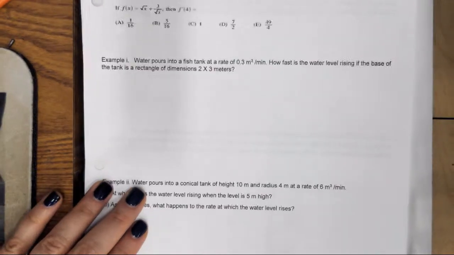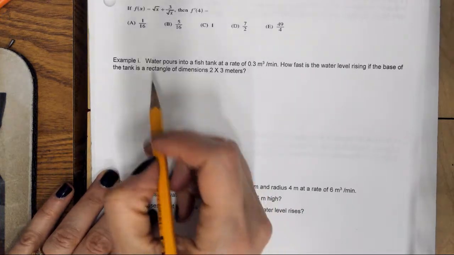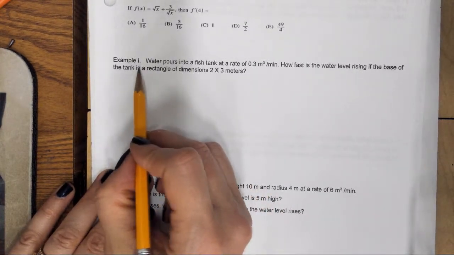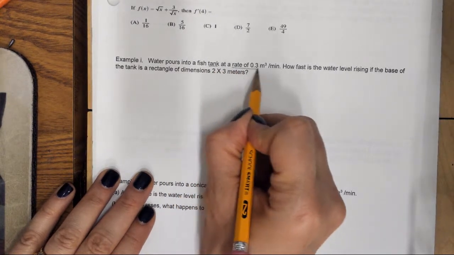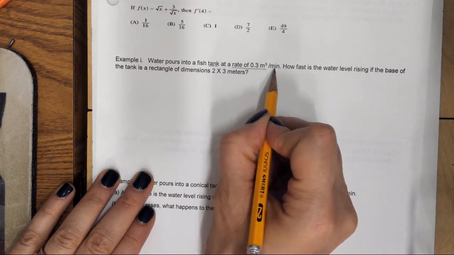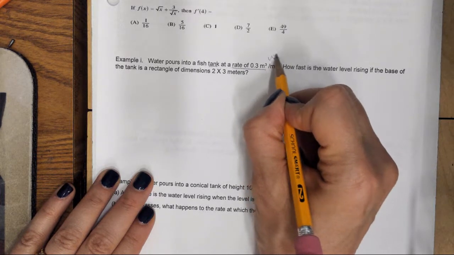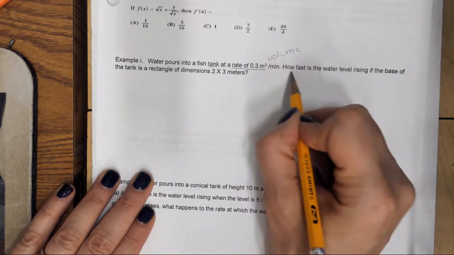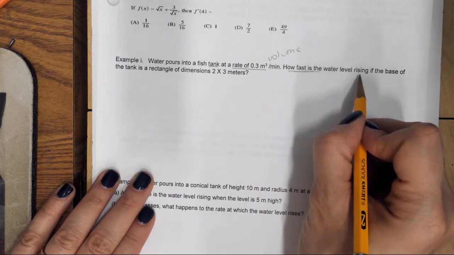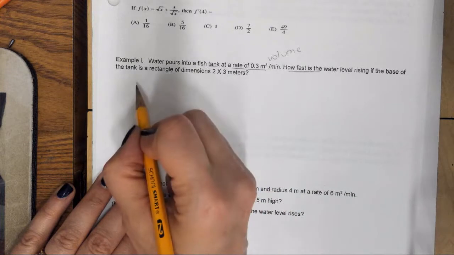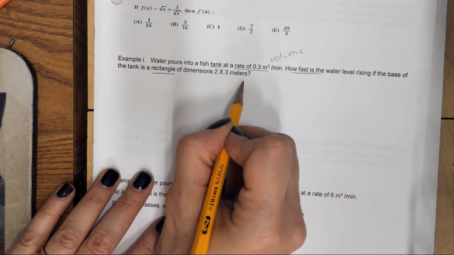I just wanted to go over these related rates problems again. So let's look at example one. Water pours into a fish tank at a rate of 0.3 meters cubed a minute. That meters cubed is a good indication that we're talking about a volume here. How fast, that's a rate, is the water level rising if the base of the tank is a rectangle of dimensions 2 by 3 meters?